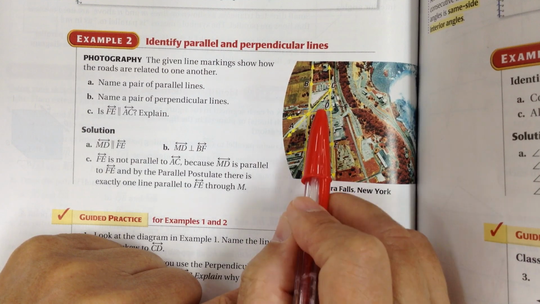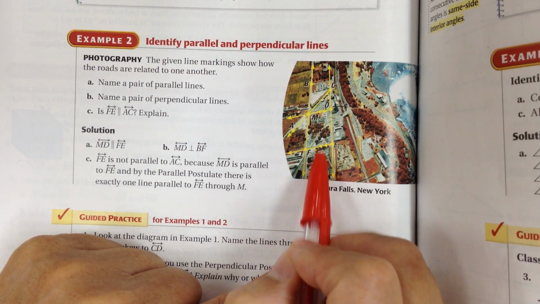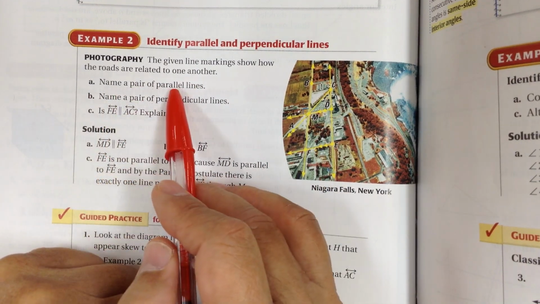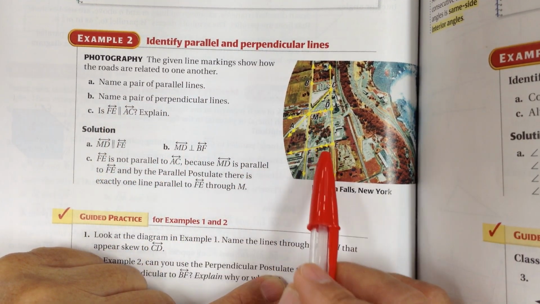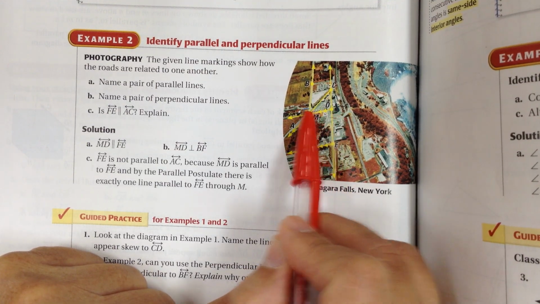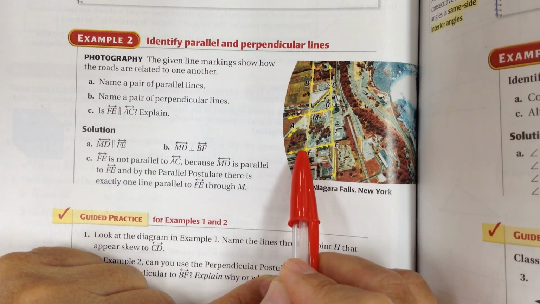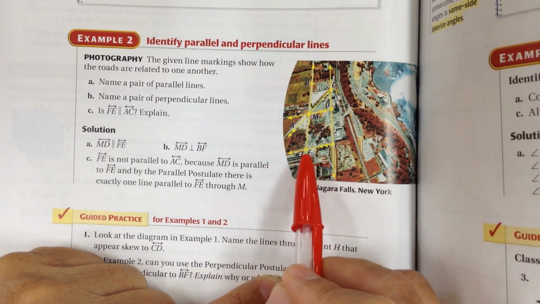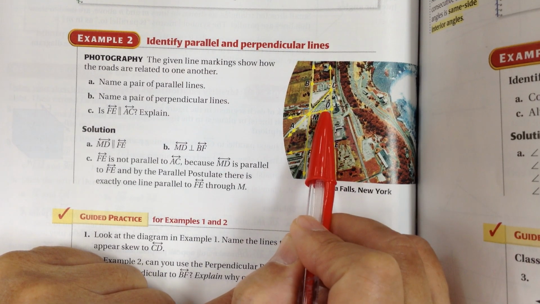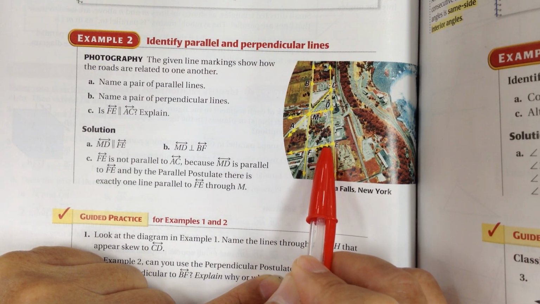When you have the same marking, that tells you these two lines are parallel. So MD is parallel to FE, and the reason is the two yellow triangles. This marking tells you they are parallel.